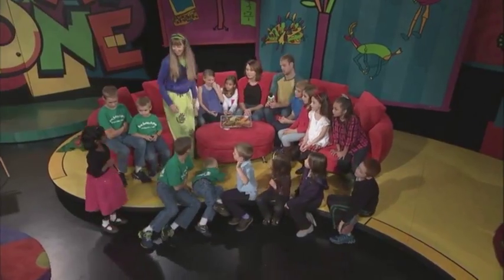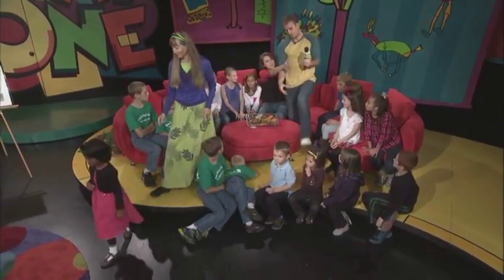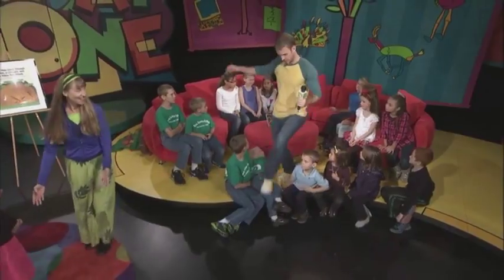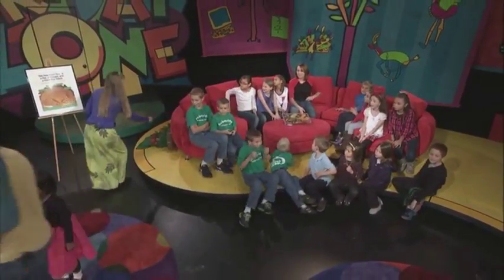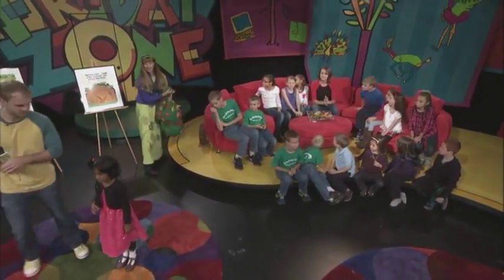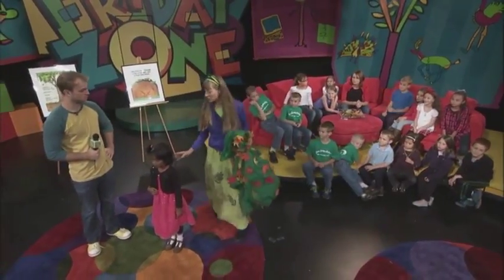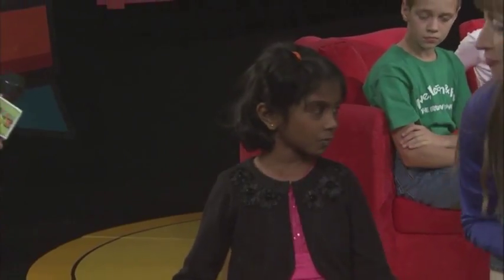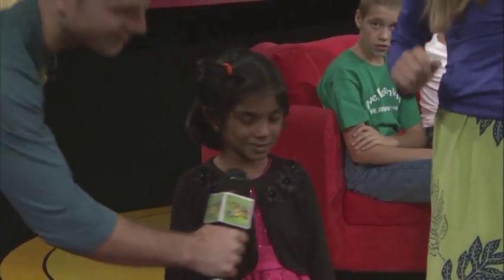So I need a volunteer to become a tree. Who's going to be my volunteer? You're going to be my volunteer. Let's come right up here. Okay, Maddie. And I need to get something, a prop. She's going to become a tree. So what was the part of the tree that we needed to grow from? The seed. That's right.